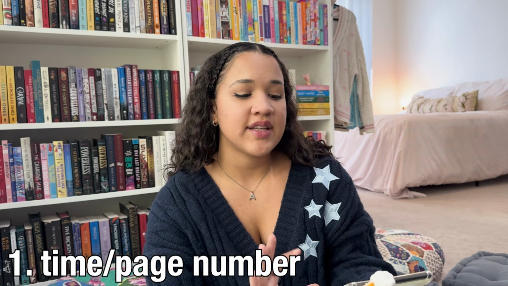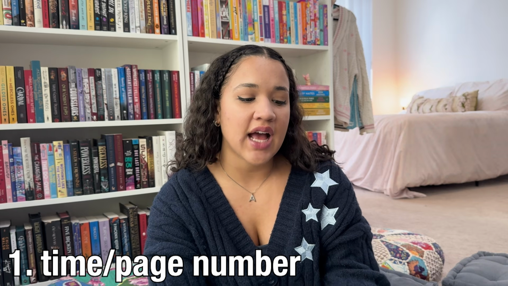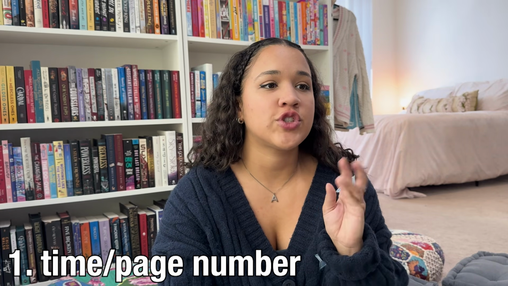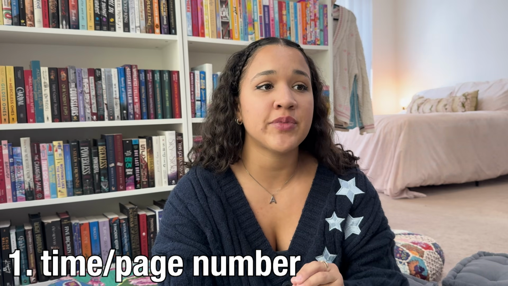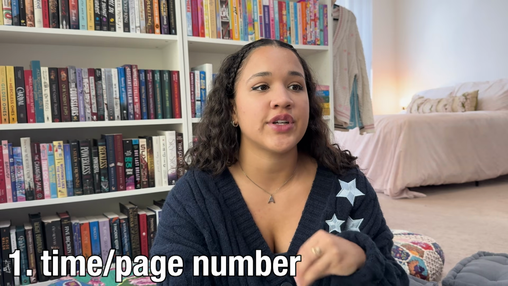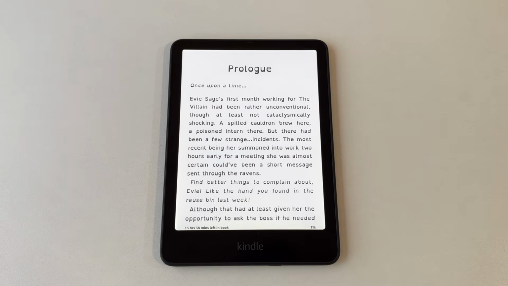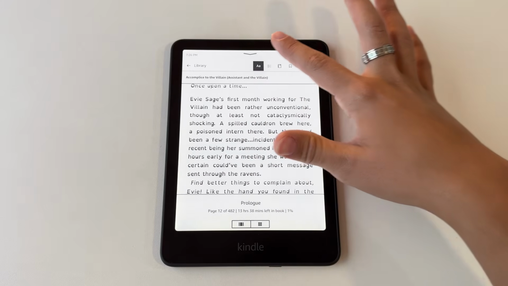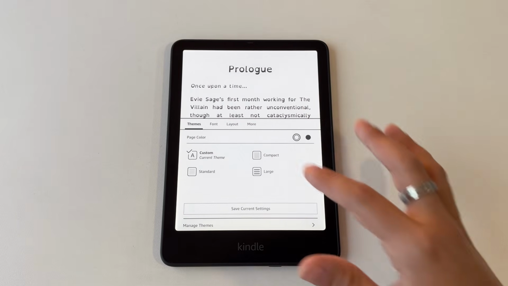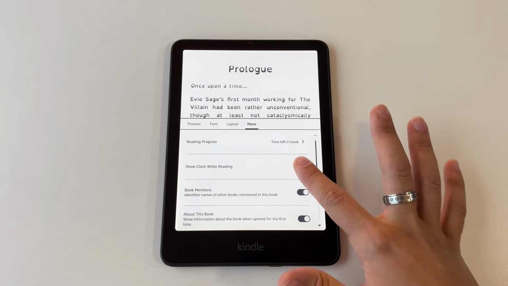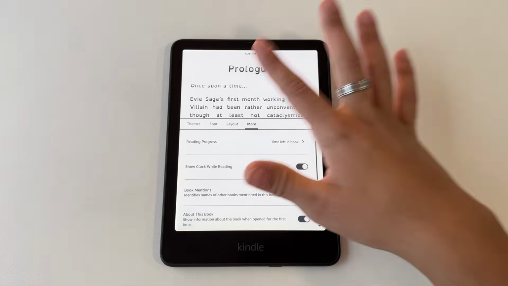So let's jump into the first setting on the list. And this is going to be enabling the time on your book pages, as well as allowing yourself to be able to see either the page number you're on, the time left in your chapter, or the time left in your book. So to turn on the time on your Kindle screen, you are just going to click at the top and then click the two A's. You're going to go to More, and then you're going to toggle on Show Clock While Reading. And now you have the time displayed on your book pages.